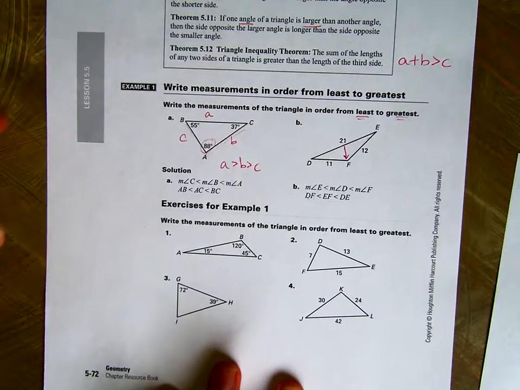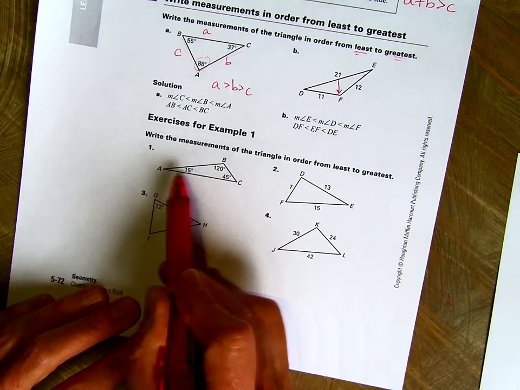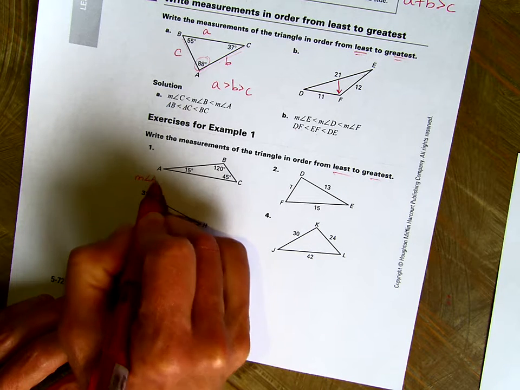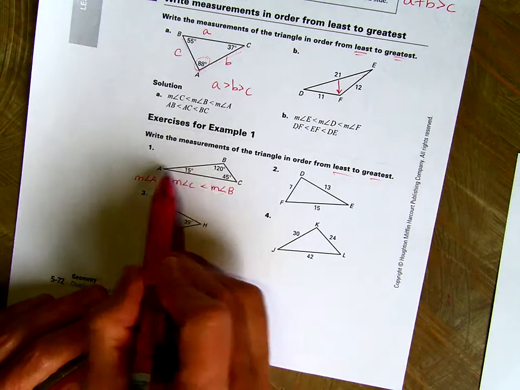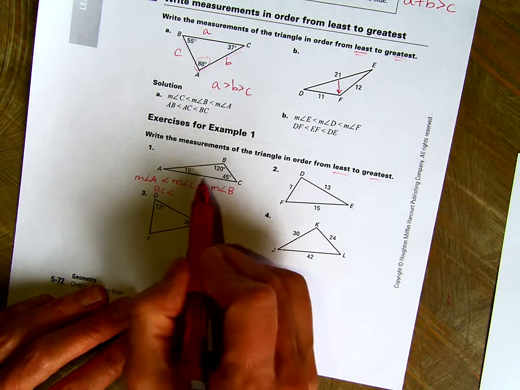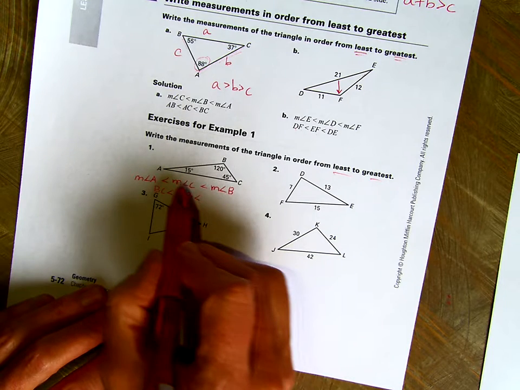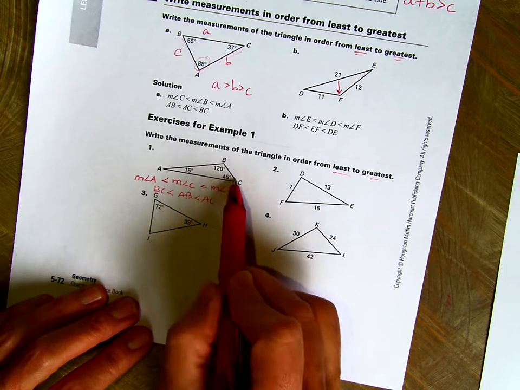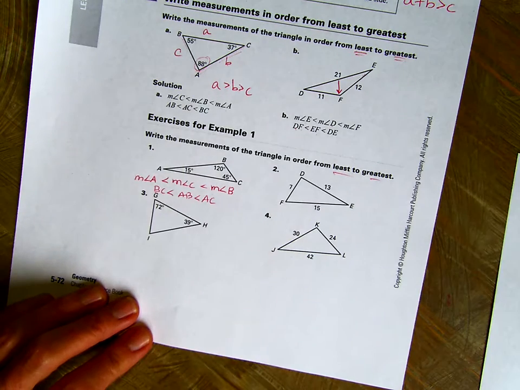So if you were given these problems, write the measurements of the triangle in order from least to greatest. So least to greatest, the measure of angle A is less than the measure of angle C, is less than the measure of angle B. Therefore, BC has to be less than AB, has to be less than AC. The side across from the smallest angle, BC, has to be less than the next largest side, BA, less than the next largest side, AC.